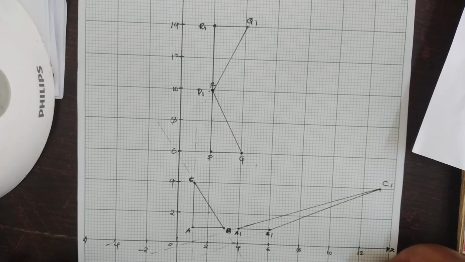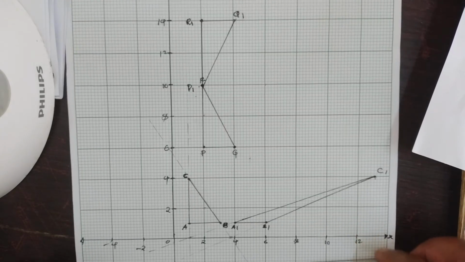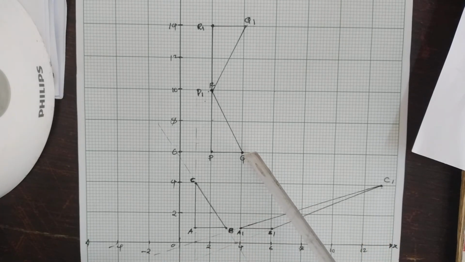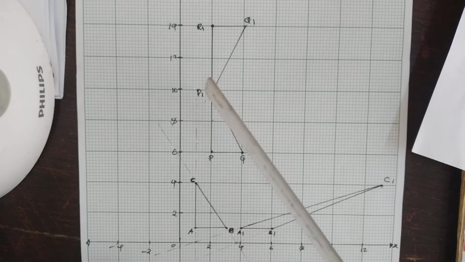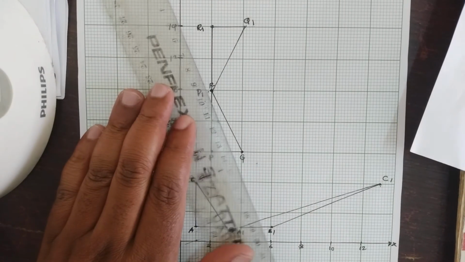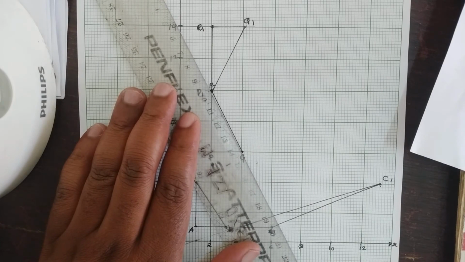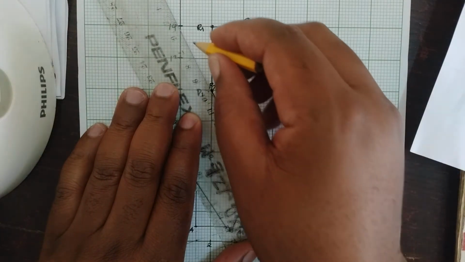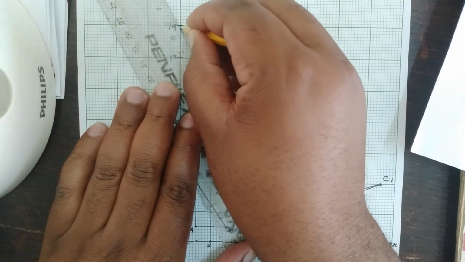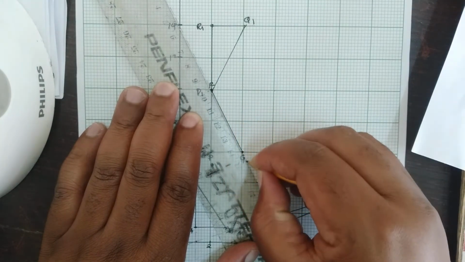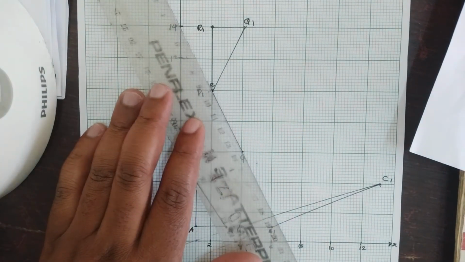I'm going to find corresponding sides. Maybe I'll say Q and R are here. Then you create dotted lines.